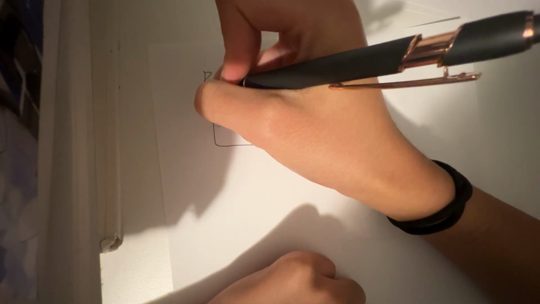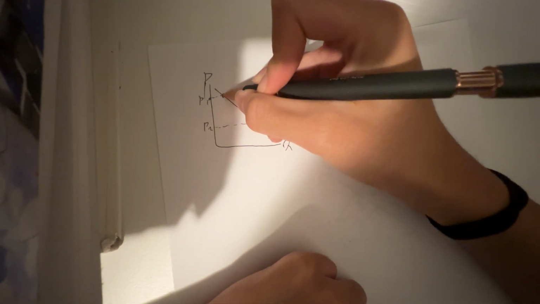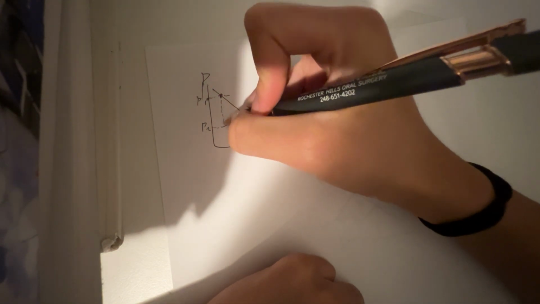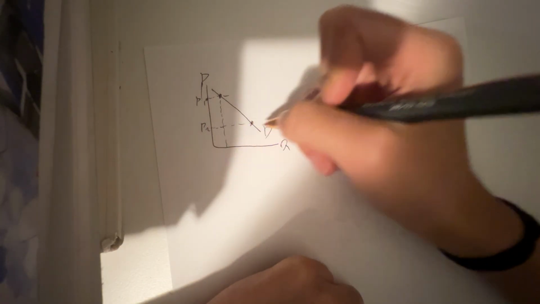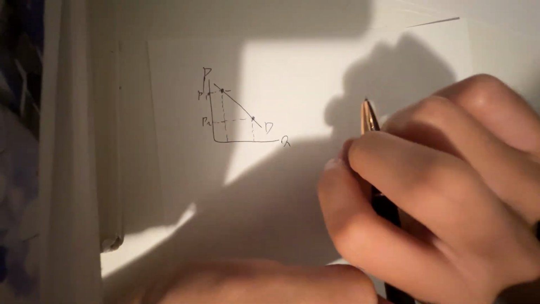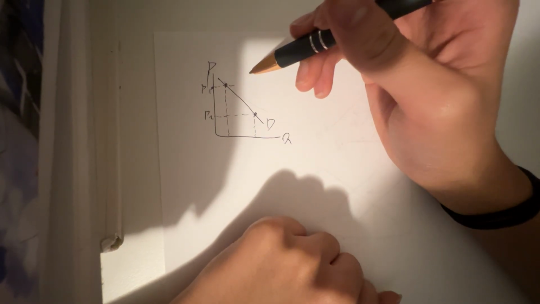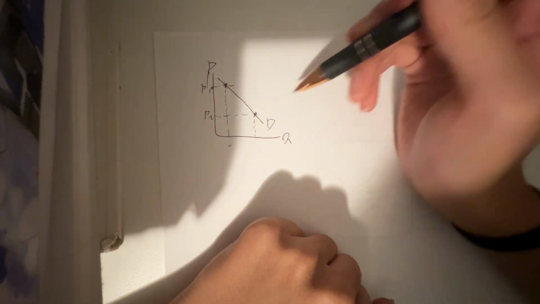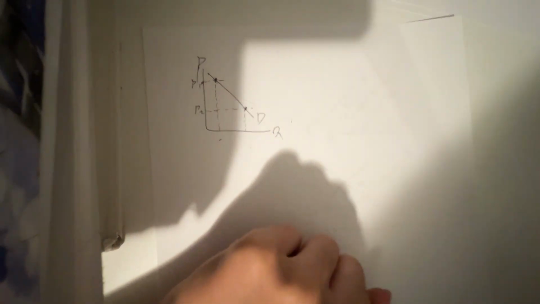Let's call this P1 and then this is P2. If we look at this point on this demand curve, you'll see that this correlates to a quantity demanded that's low, and this one correlates to one that's much higher. This movement along the curve shows there's an inverse relationship. High price, low demand. Low price, high demand, high quantity demanded. That's what Q stands for.